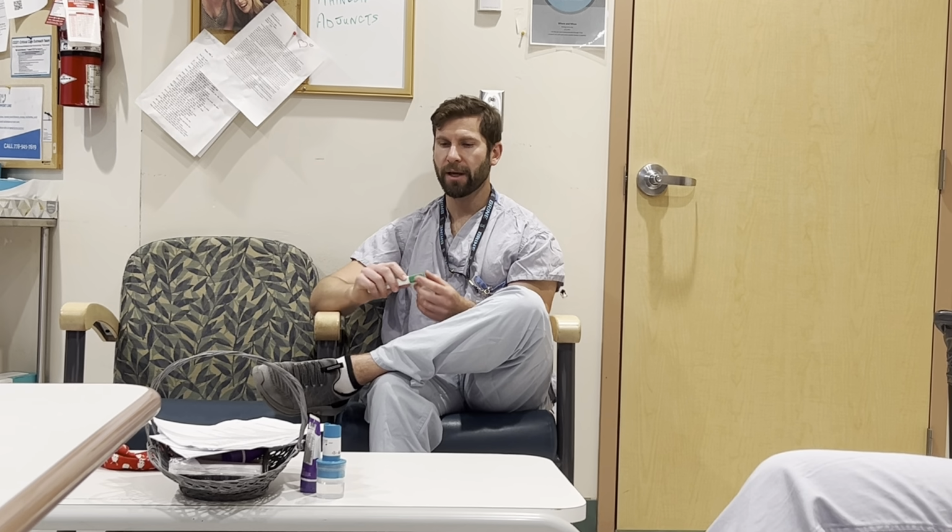Typically analgesic blocks are 0.25% bupivacaine or 0.2% ropivacaine. I use epinephrine in all of them because it increases the longevity of the block.